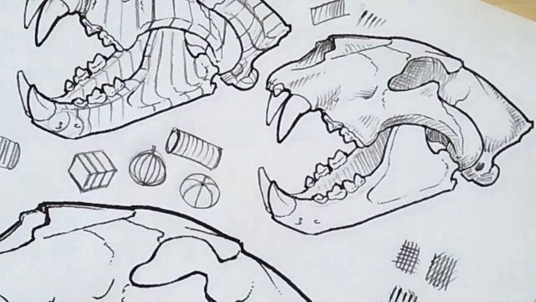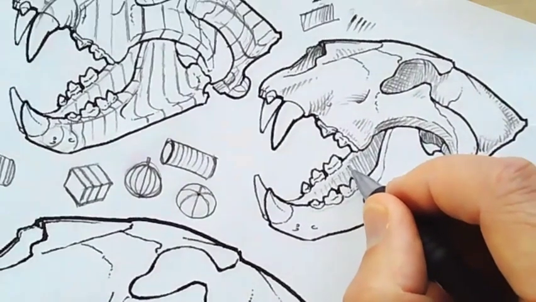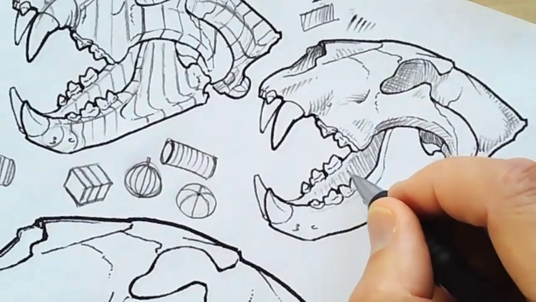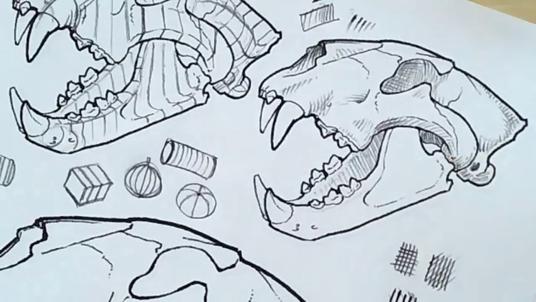And then there's that back side of the jaw. But because there's that little skip here, it feels like, oh, we've gone over the shelf and that part is catching light.